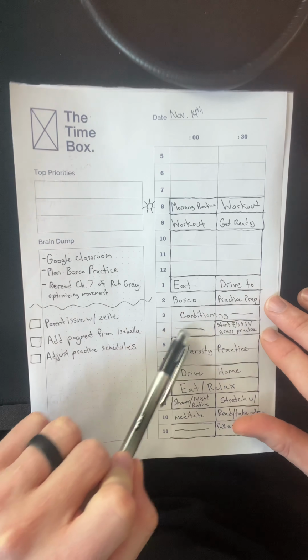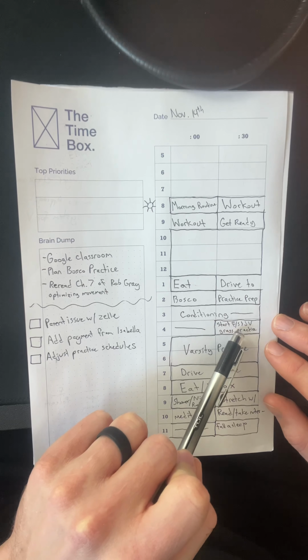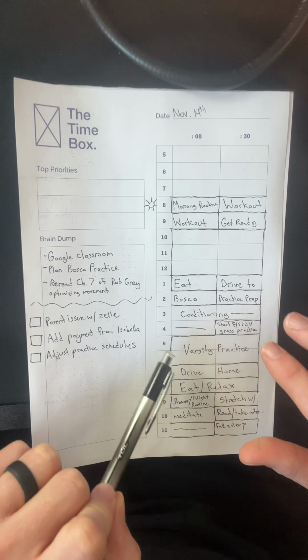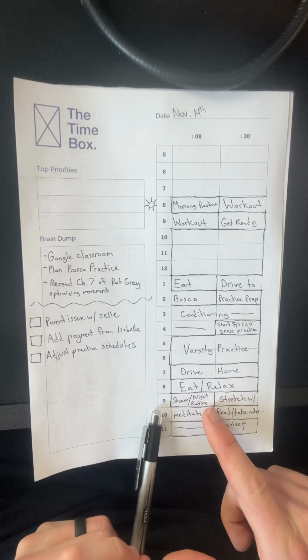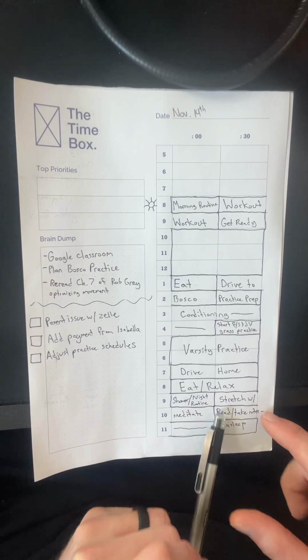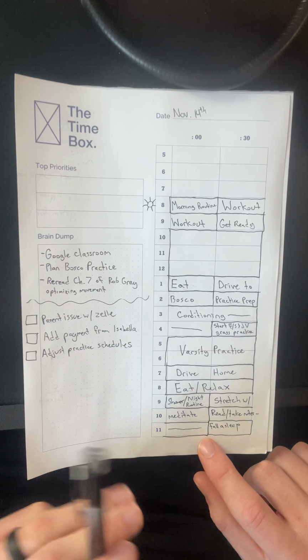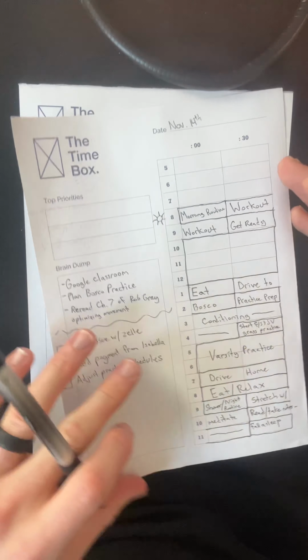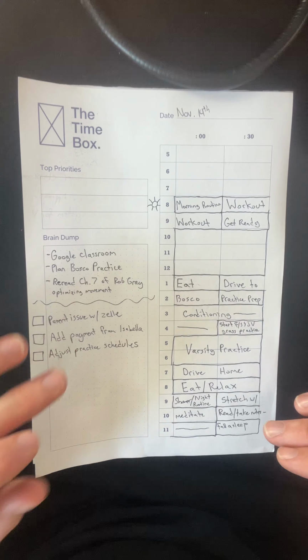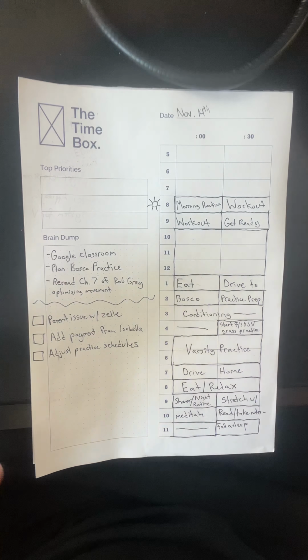We spend this time working out. Then I'm going to start the Frosh Soft JV grass practice, varsity practice, spend an hour driving home, eat and relax, do my nighttime routine, stretches and meditate, read and take some notes, and then by 11:30, I am trying to fall asleep. Now, I'm going to probably not do this perfectly and have to adjust some things as we go, and that is okay too.